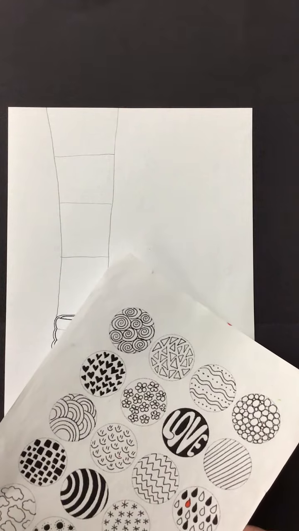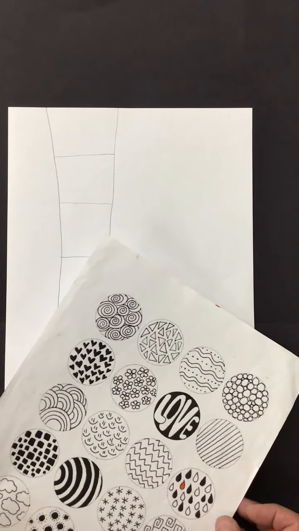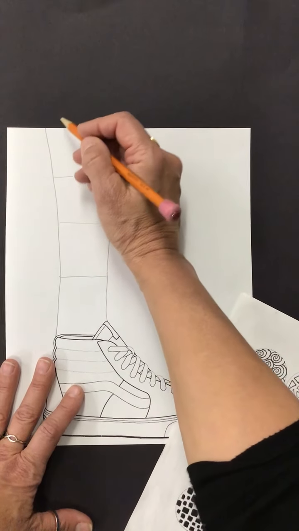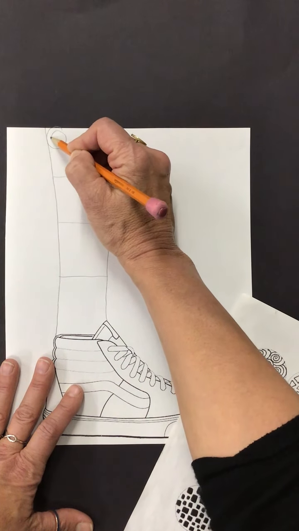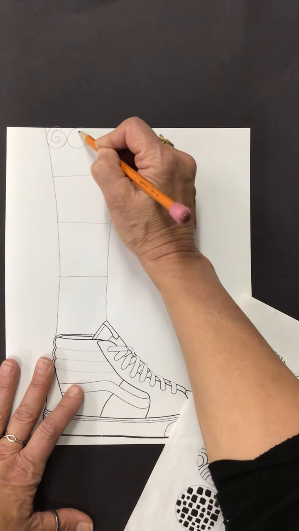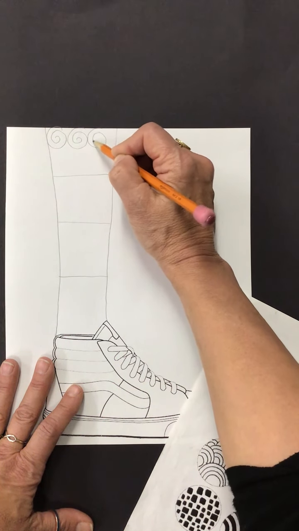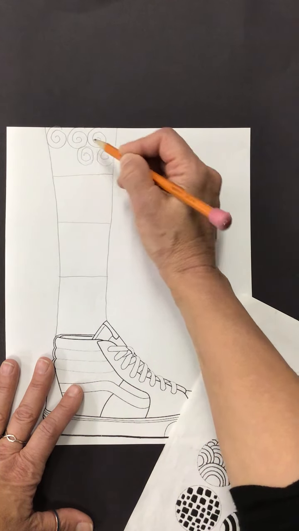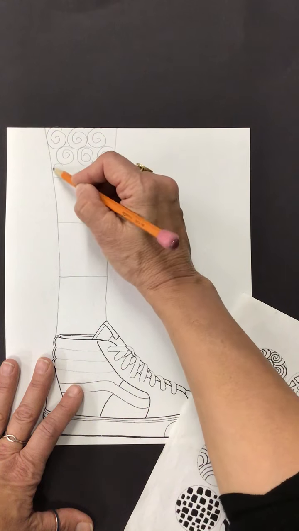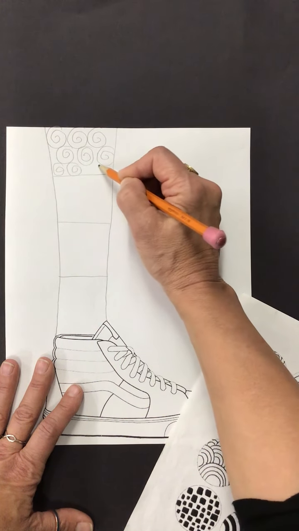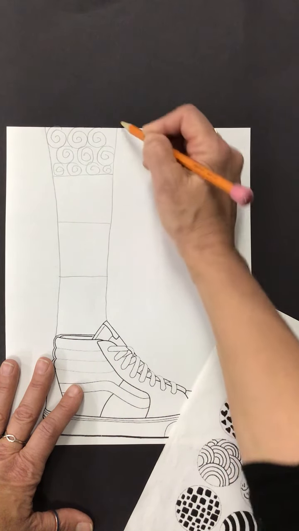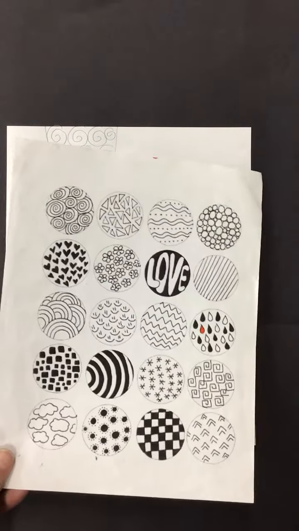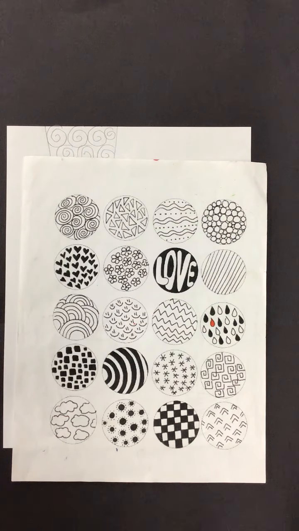I'm going to go ahead and use a few of these myself. So I'm, for instance, going to start at the top of my sock and use these little swirls. I'm going to take my pencil and draw some swirls, and fill that space with swirls. Swirls all over. Maybe even some little ones in the corners. So now I have swirls.